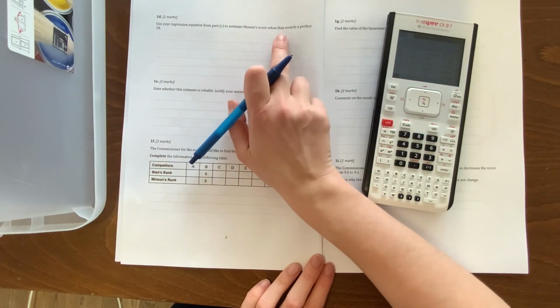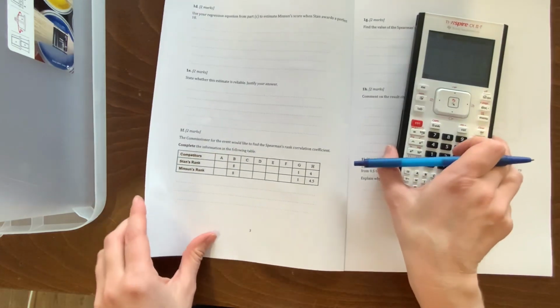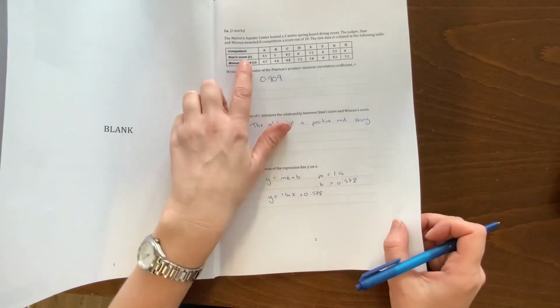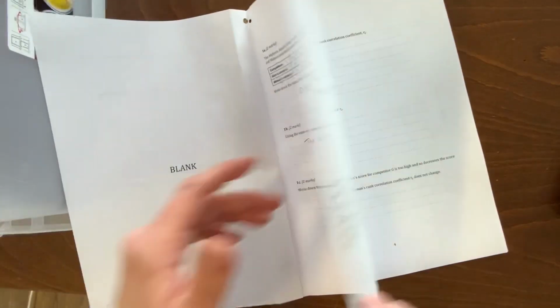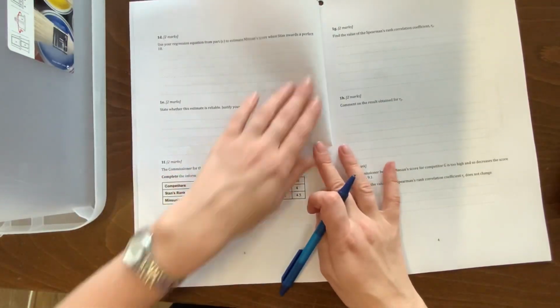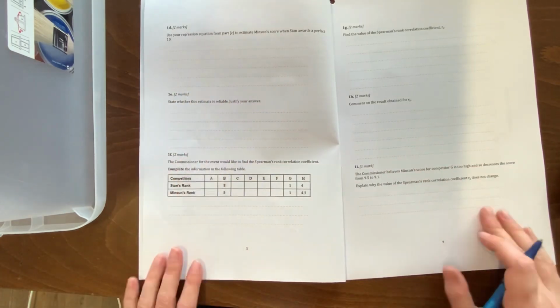Perfect. So then on to the next question, which says, use your regression equation from part C to estimate Minson's score when Stan is awarded a perfect 10. So if I take a look back, what we can see is that Stan's score is our X variable and Minson's score is our Y variable. So when we have Stan's score as a perfect 10, that means our X is equal to 10.